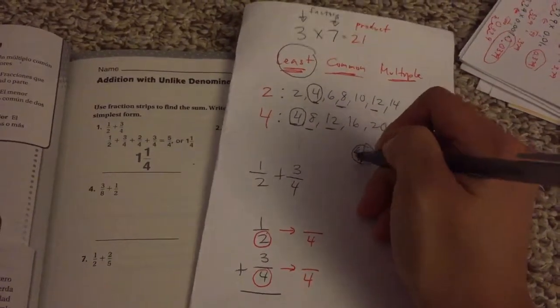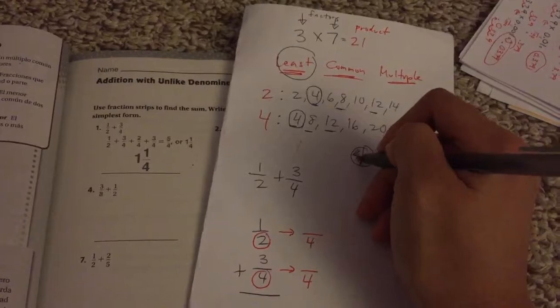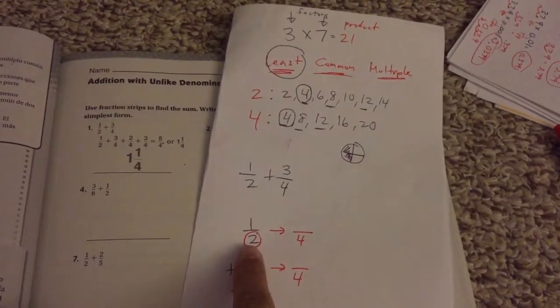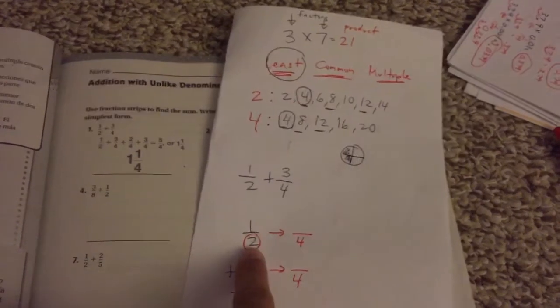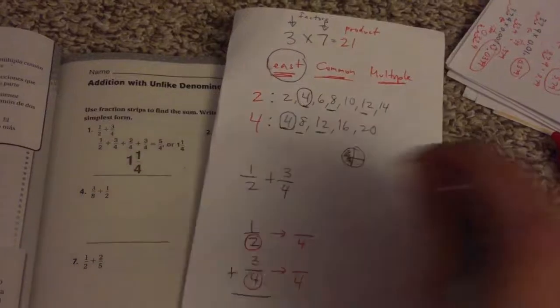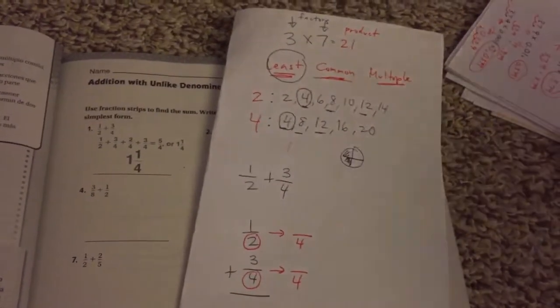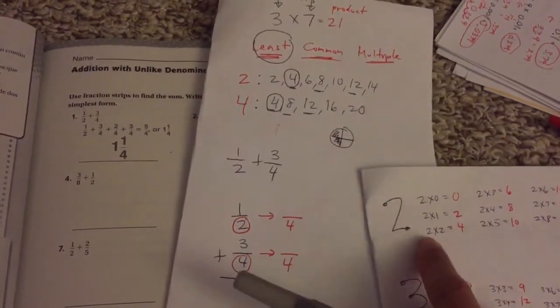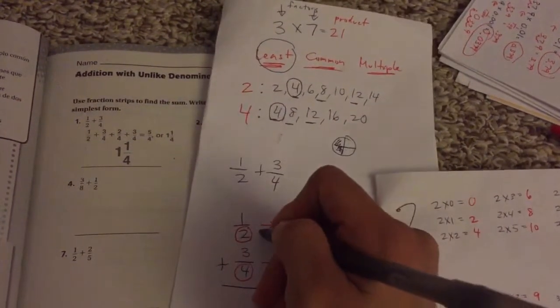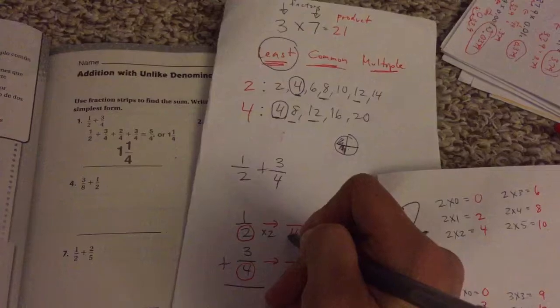And so they have 1, 2, 3, 4 pieces, so now you have more colored in. What you're going to ask yourself is, how did you get from the denominator of 2 to the denominator of 4? What did you multiply by? And if you need to use your cheat sheet, you can. How did we get from 2 to 4? We multiplied by 2. And so we're going to do 2 times 2 equals 4.